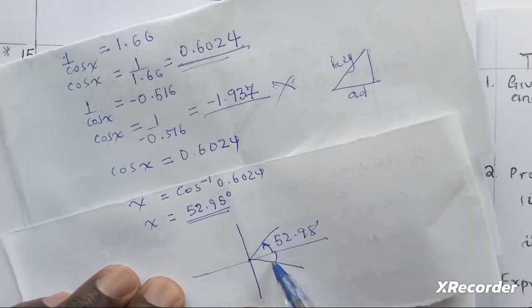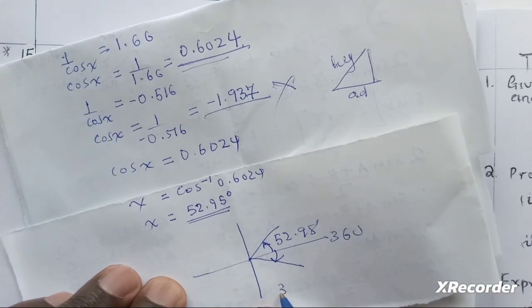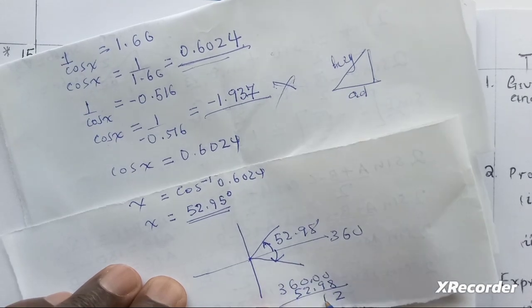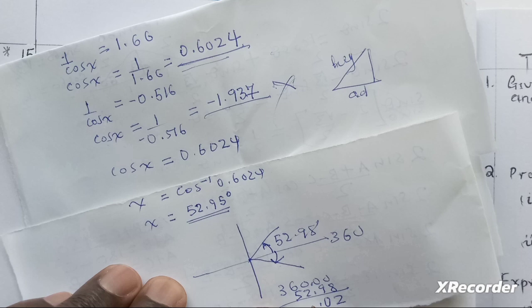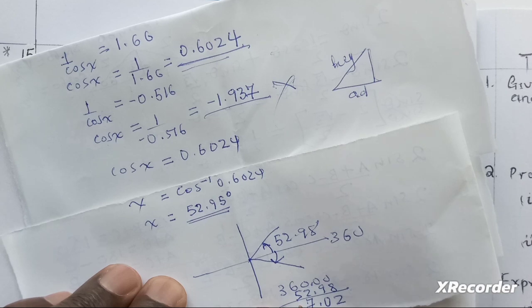This is going to be 360 minus 52.98, so this is going to be 307.